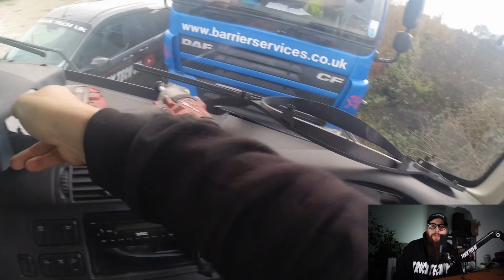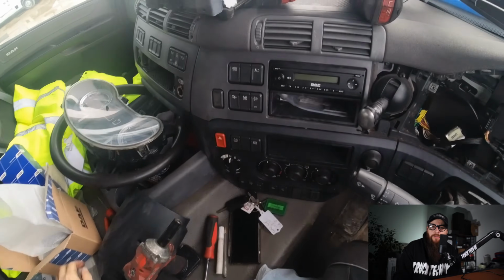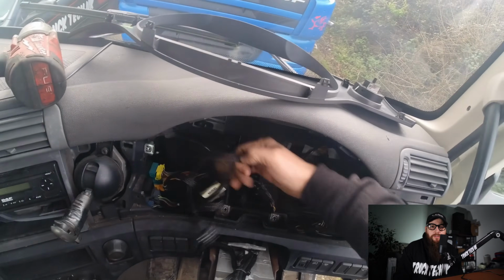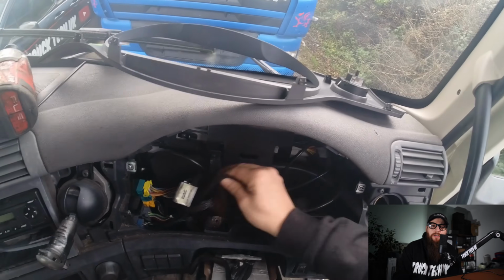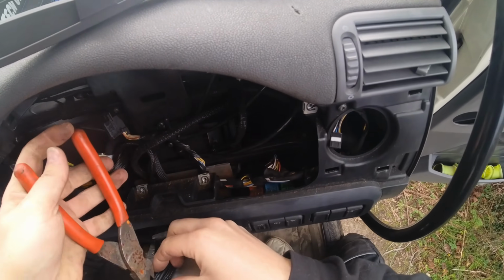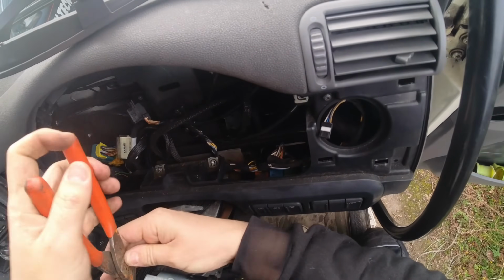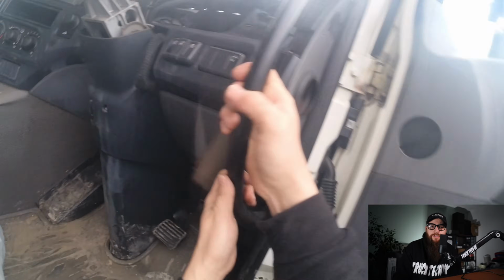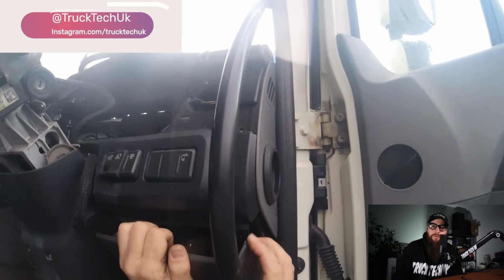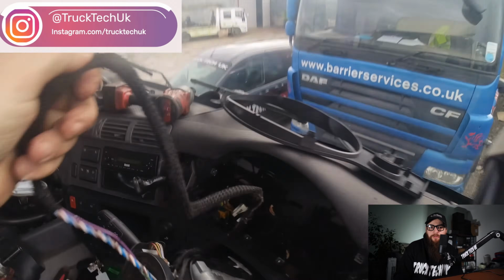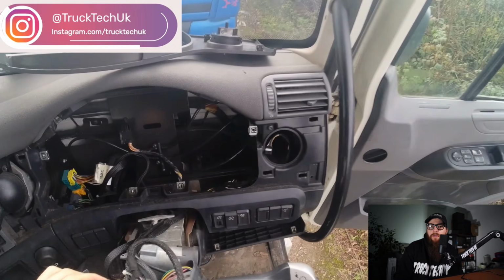I can now reach in to unplug our loom from the clock spring, which I hope is this one. I have a few cable ties to cut here which secure the looms to the steering column. Now to get this plug through the dash the easy way. If you pop open this panel, you can feed it through the gap and round rather than trying to push it through the centre bit of the dash.